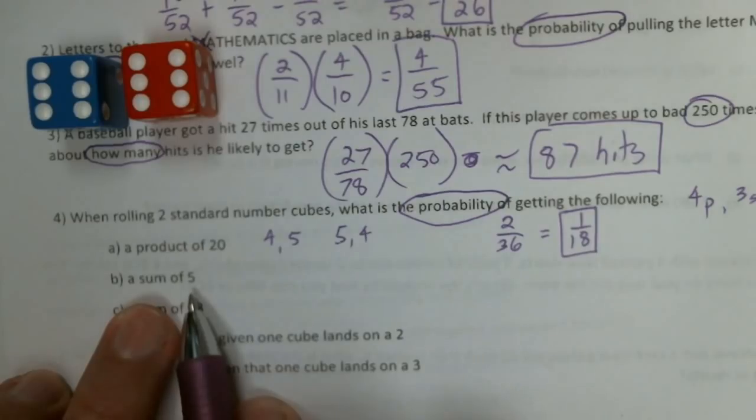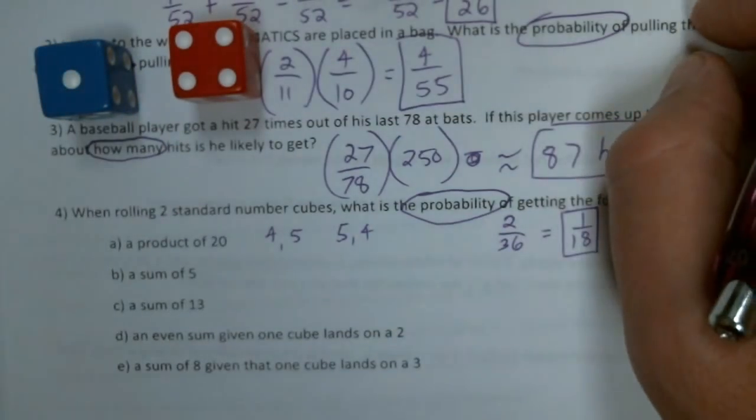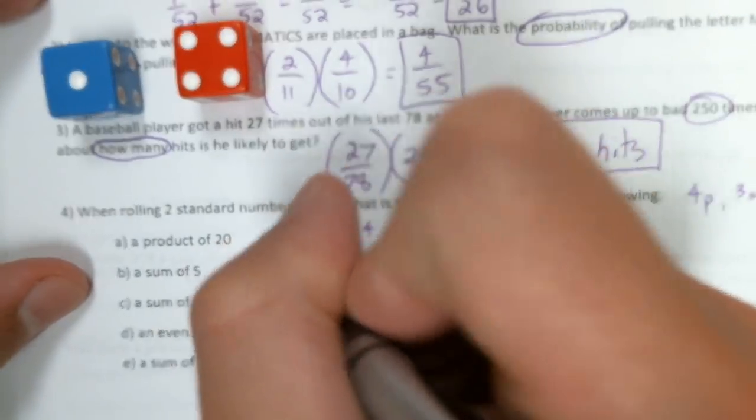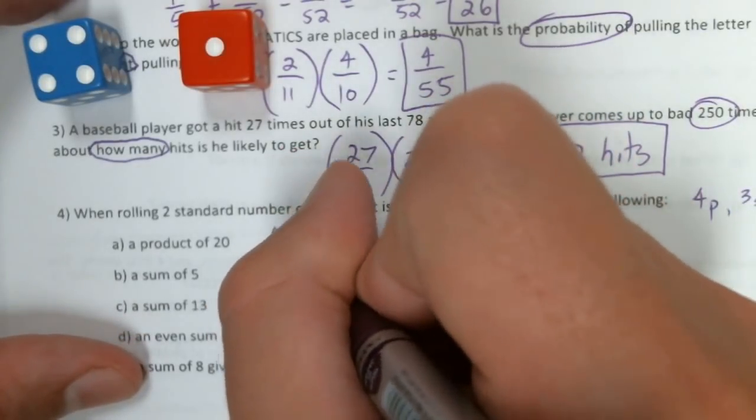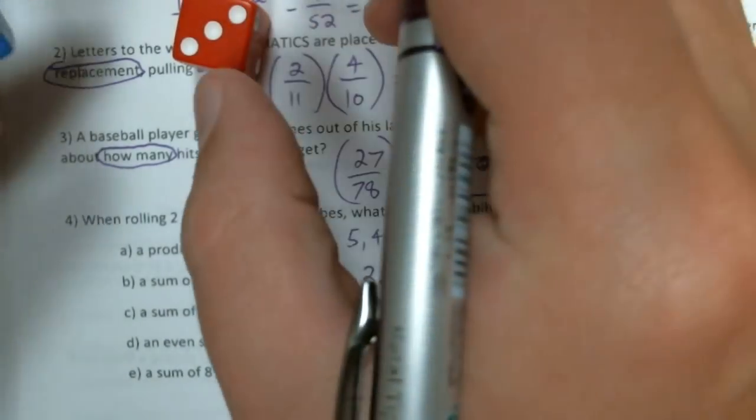Okay. All right. On these 2 dice, how can I get a sum of 5? That means they have to add together to give me a 5. Well, I can roll a 1 and a 4. That's one combination. I can roll a 4 and a 1. That's another combination. I can roll a 2 and a 3. I can also roll a 3 and a 2.